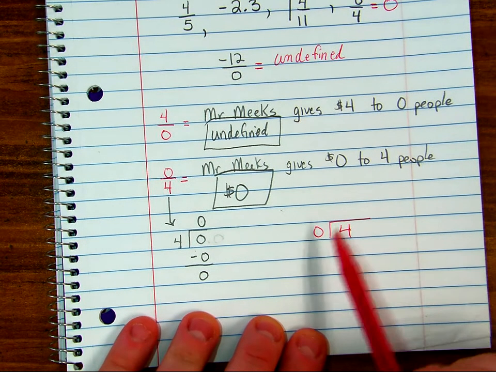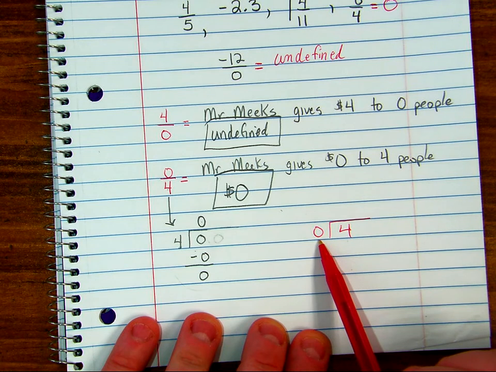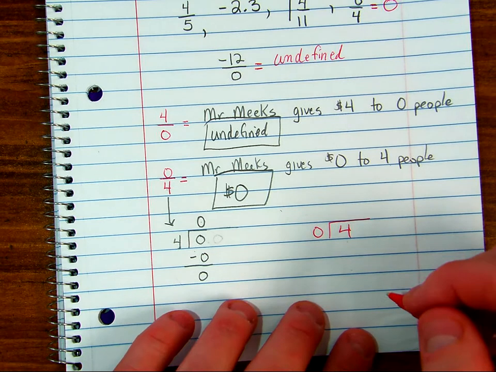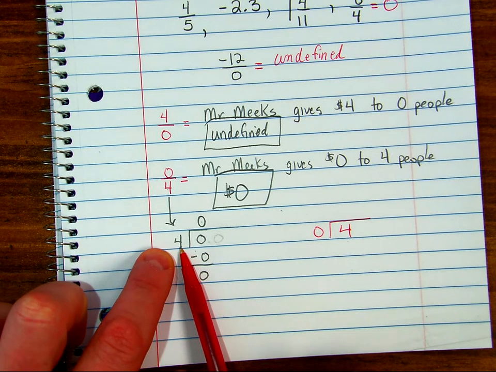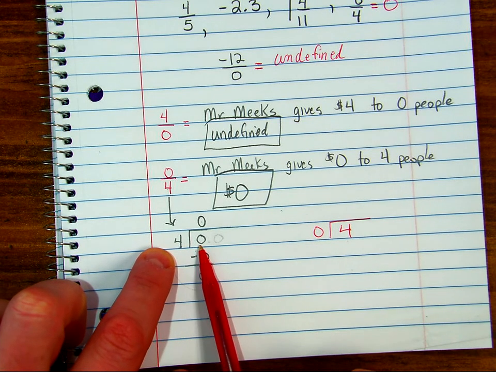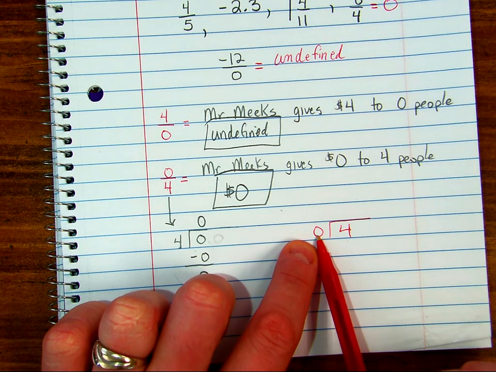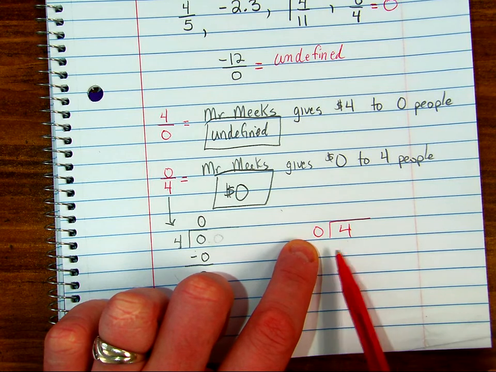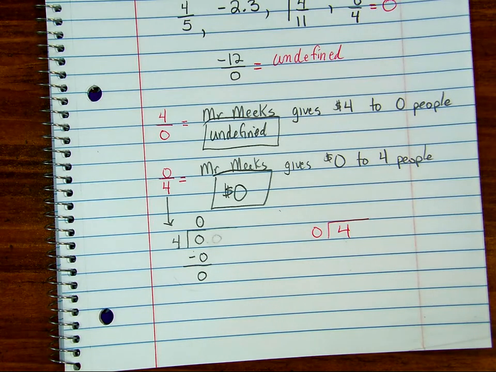How many times does 0 go into 4? In other words, what number, when you multiply it by 0, do you get 4? Like this one, what number, when you multiply it by 4, do you get 0? 0. 0 times 4 is 0. What number, when I multiply it by 0, do I get 4? 1 times 0, 4. Is 2 times 0, 4. What digit, when I multiply it by 0, do I get 4? There's one number, right? Undefined.